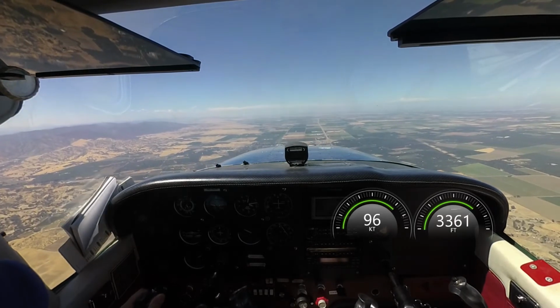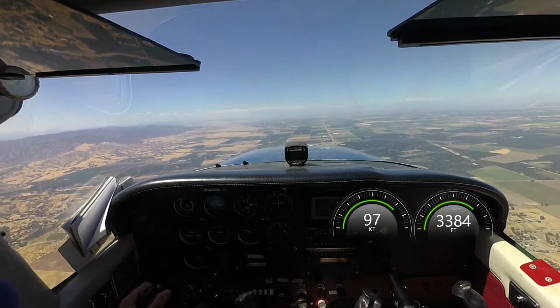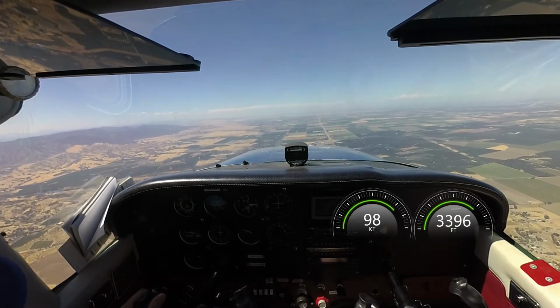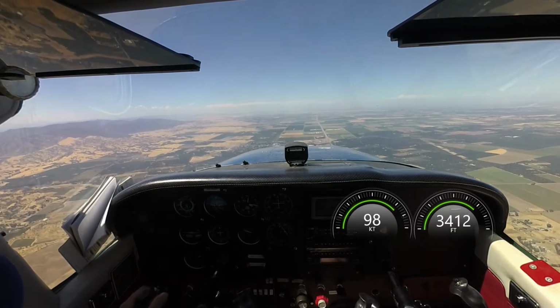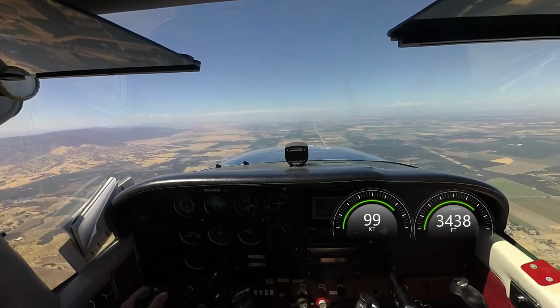With these hot temperatures, I'm keeping a closer eye on my oil temperature, just because I don't want to overheat my engine. Normally I'm not too worried about it, but on a day like this, I don't want to push it.